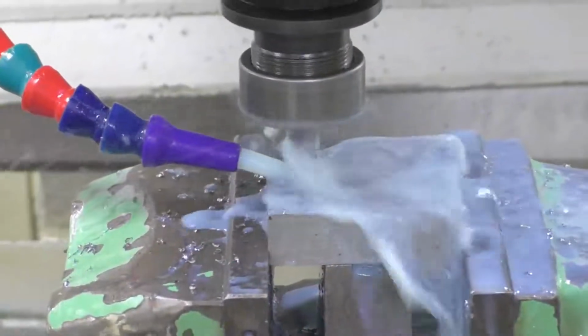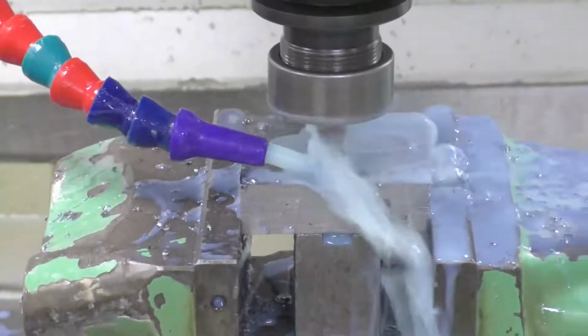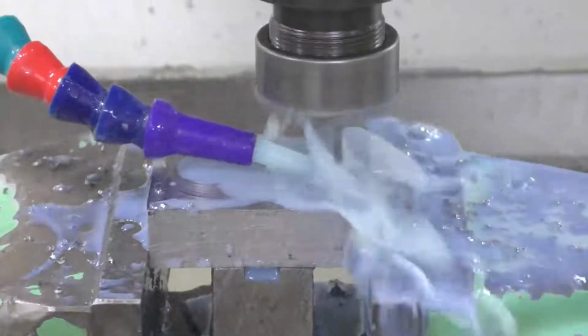Always use coolant. I had told you earlier also, to increase the life of the tool as well as to get a good surface finish on the job, we should always use the coolant. You can see over here the coolant is used.